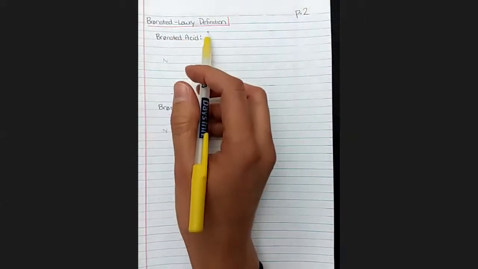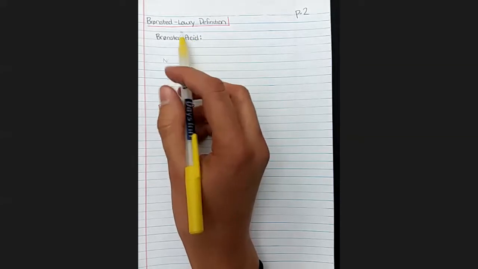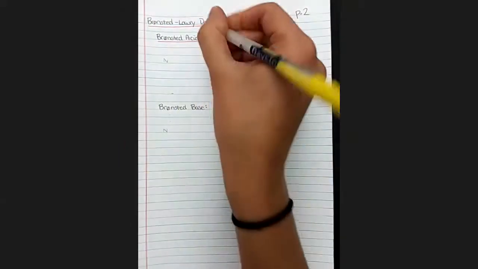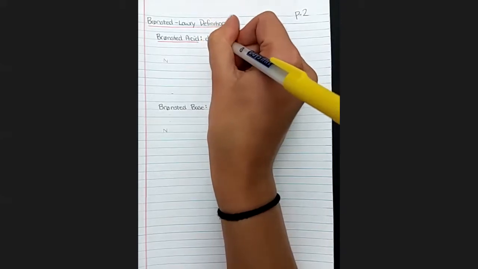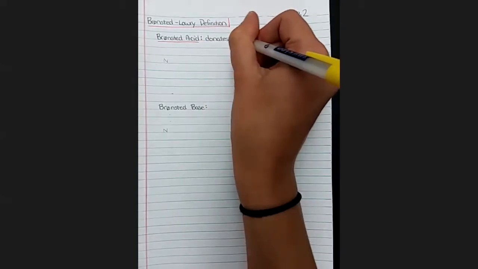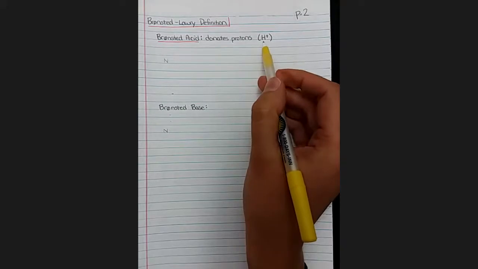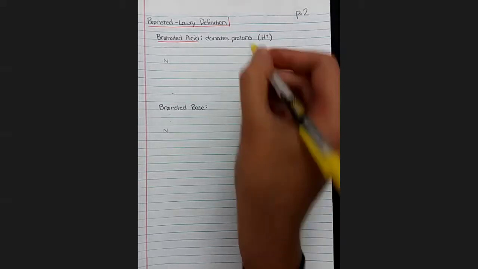All right, so some new folks came along and they made a modification to the definitions of acids and bases, and they were named Bronsted-Lowry. So according to this new definition, a Bronsted acid is one that donates protons. And when we say protons, what we actually mean is a hydrogen ion. But since a hydrogen ion only has one proton, it doesn't have any neutrons in the most stable isotope, and it doesn't have any electrons, we just call it a proton most of the time.